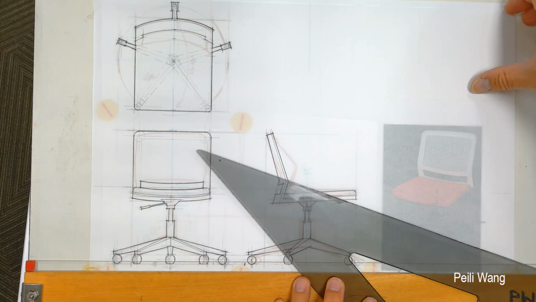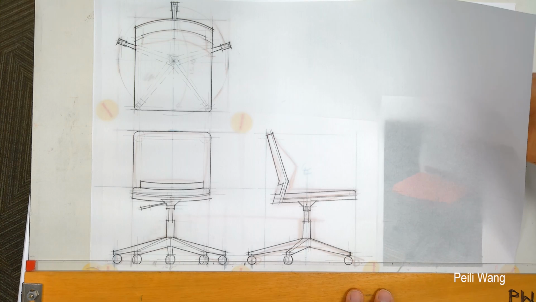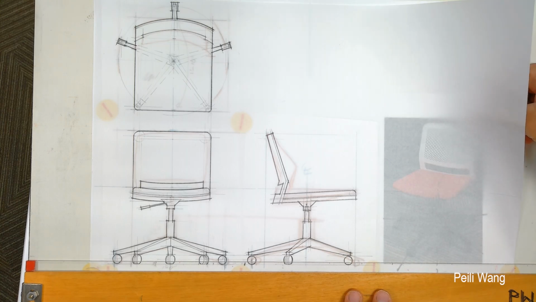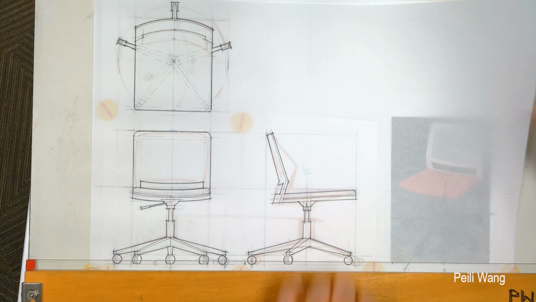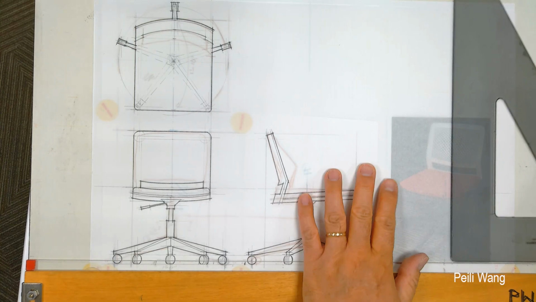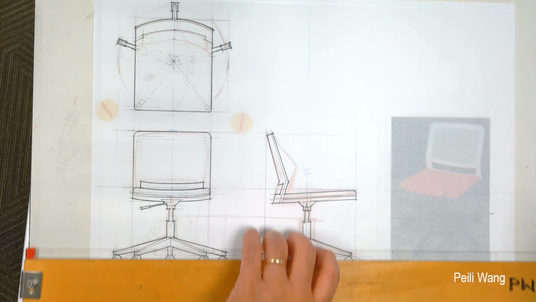I move up a little bit, right a little bit more, just for visual balance. I need to make sure this is roughly perfect. I'm not tracing the detail.